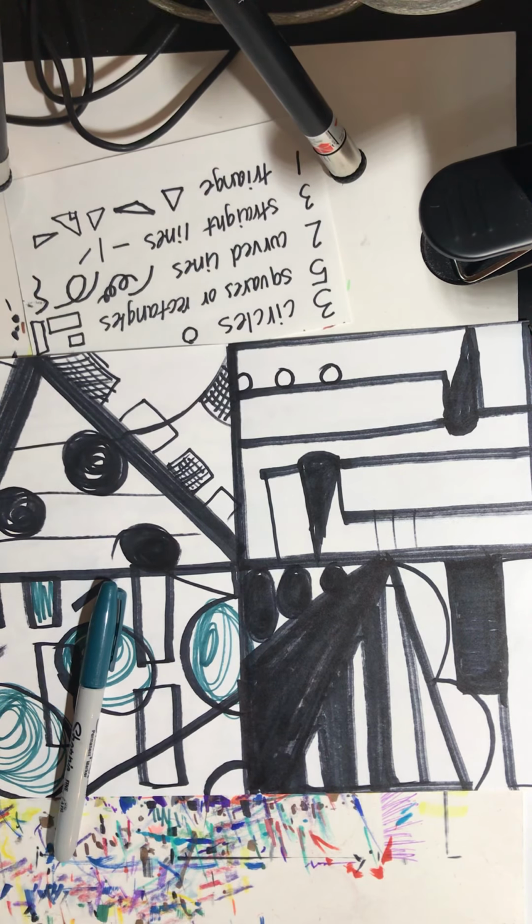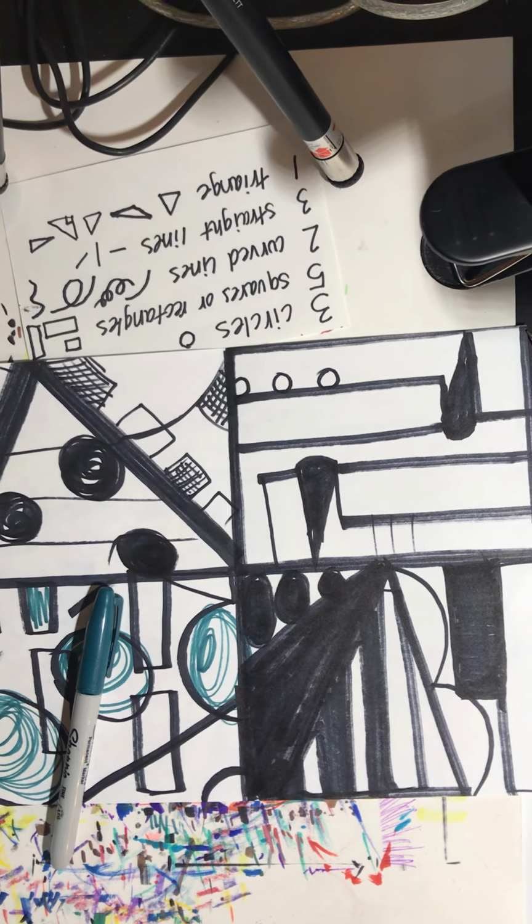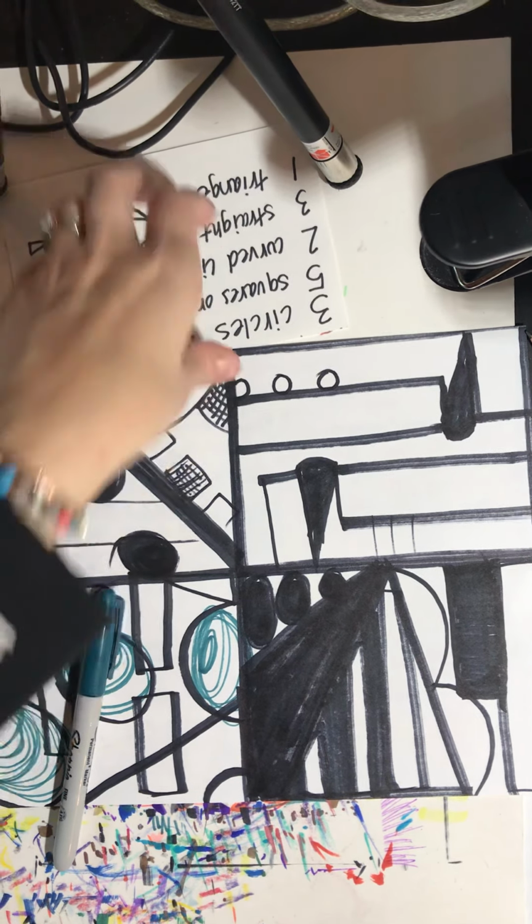Now, did anyone find a common or see a common theme in their work?